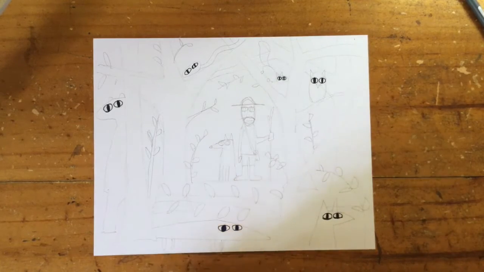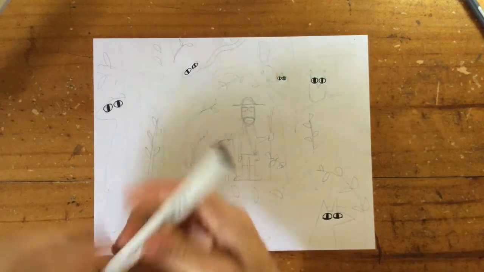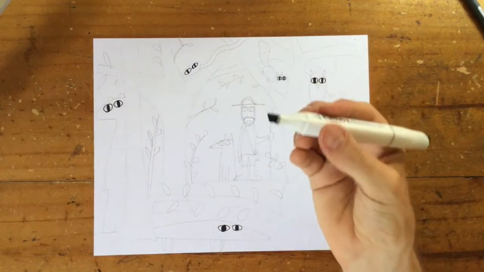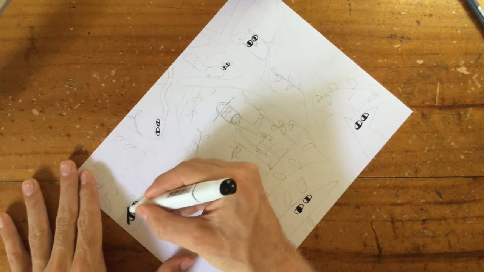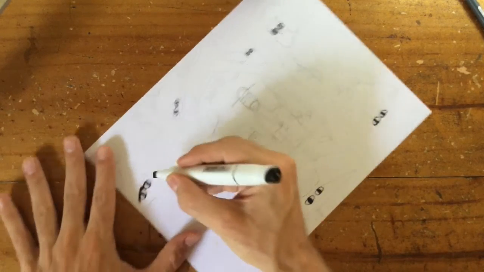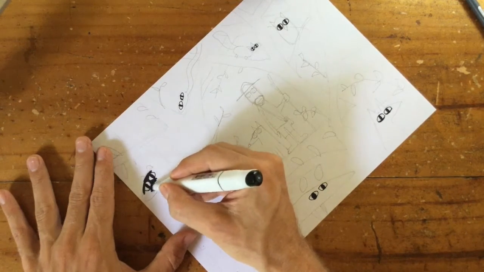Okay, now I have a thicker marker, and this is my double-ended marker. I'm going to use the thickest end, but I'm going to just carefully go around those eyes and fill in the rest of the bear.